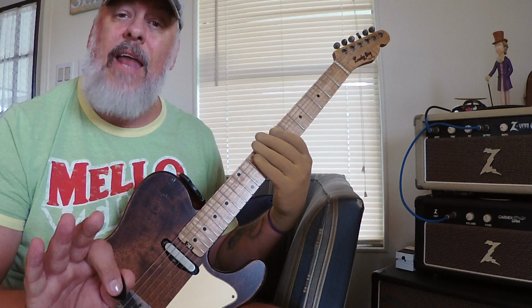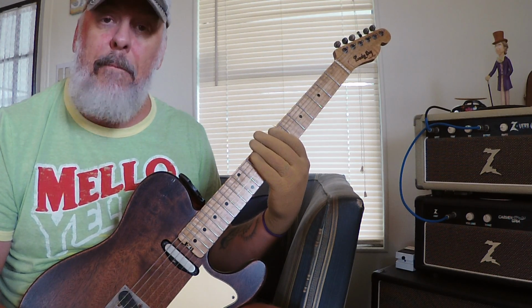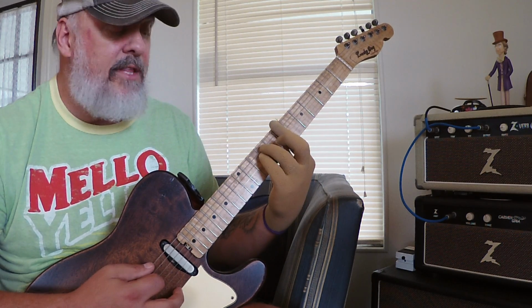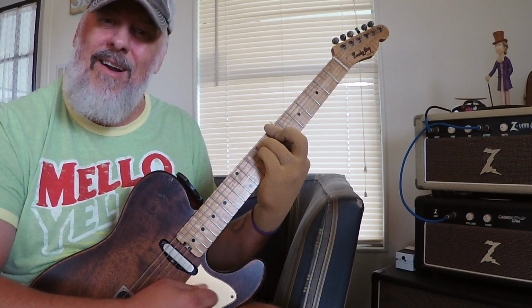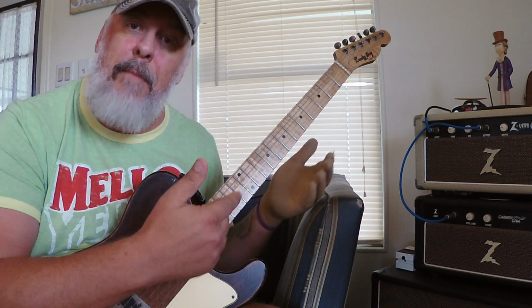So when we see a flatted third or a minor third like that, we automatically know it's going to be a minor chord that we're building, right? And there's our 5. So we get this B minor chord. That makes the second chord minor because the scale demands it.